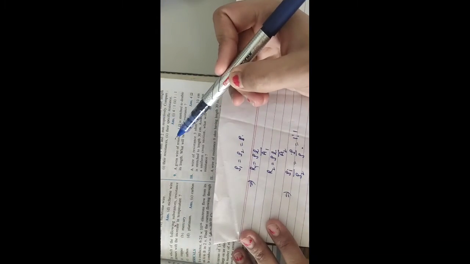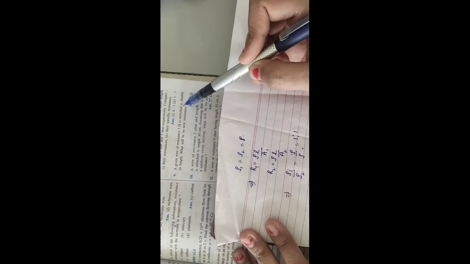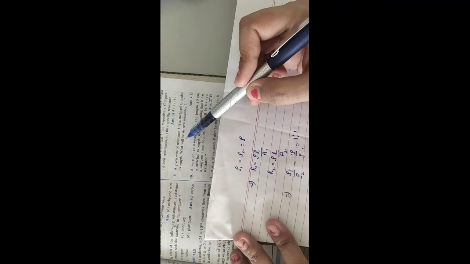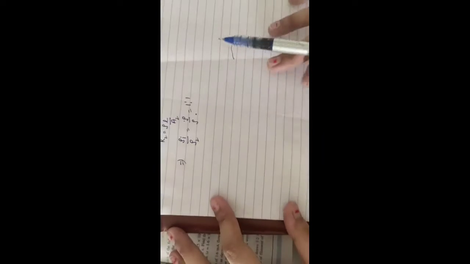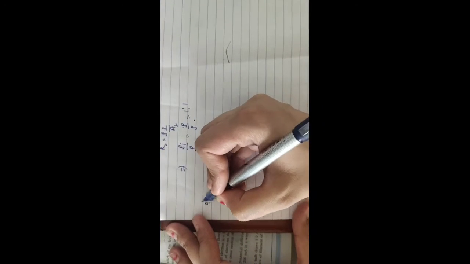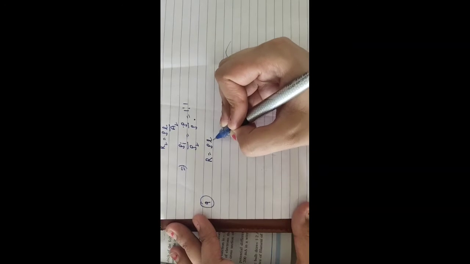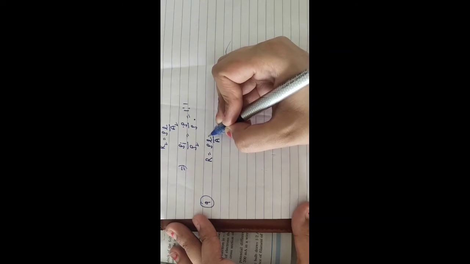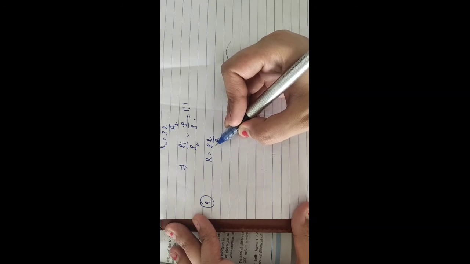It is asked over here that a given wire of resistance 1 ohm is stretched to double its length. What will be its new resistance? So first of all, as we know that the formula for resistance again will be rho into L upon A. L is the length, A is the area, and rho is the specific resistance.